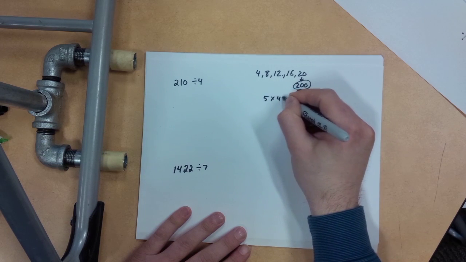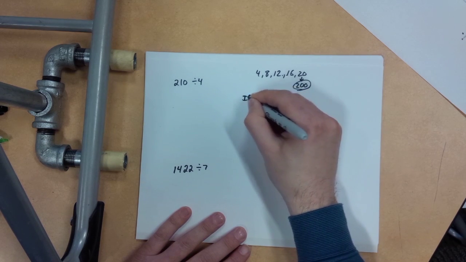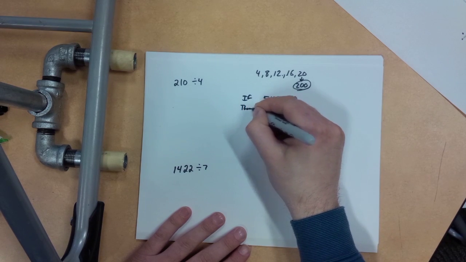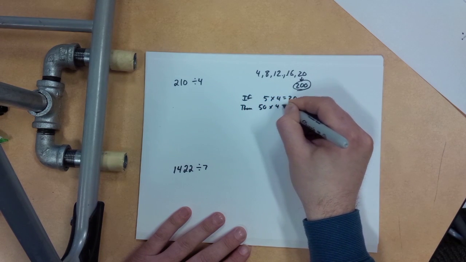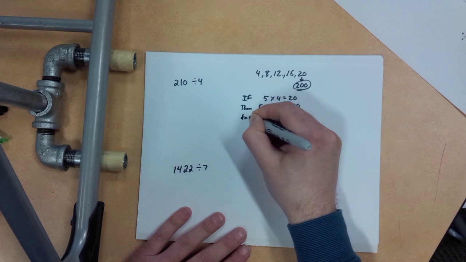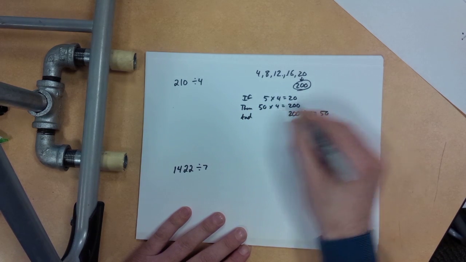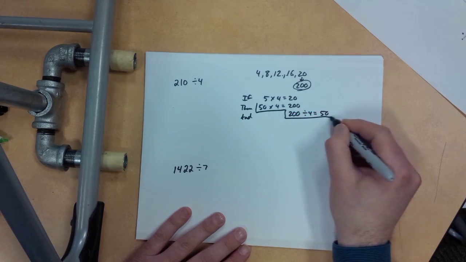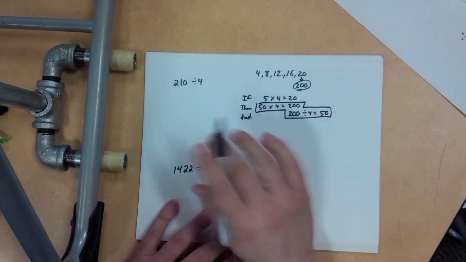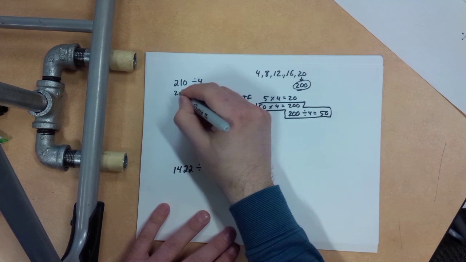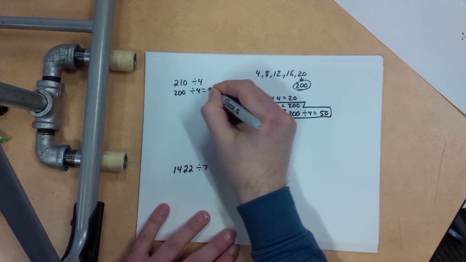Let's see. 5 times 4 gave me 20. If 5 times 4 is 20, then it follows that 50 times 4 is 200. And then 200 divided by 4 has to be 50. So it has to be the reverse of that, right? Because those are complementary operations. So I'm going to go 200 divided by 4 equals 50.